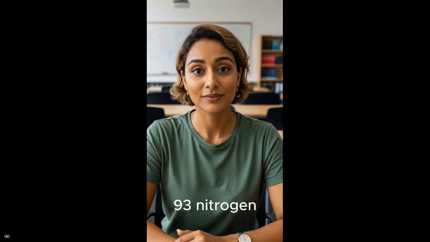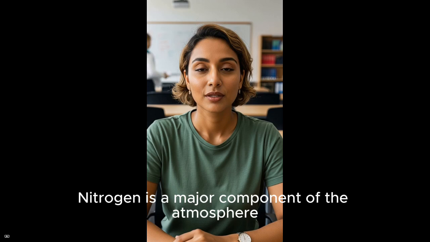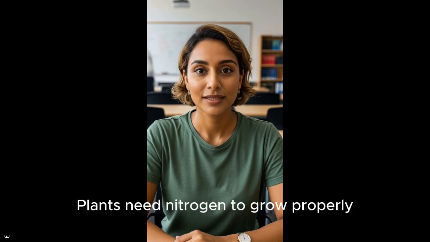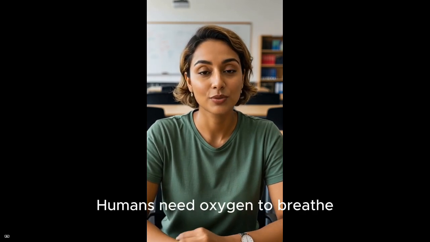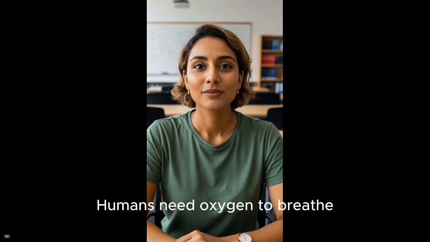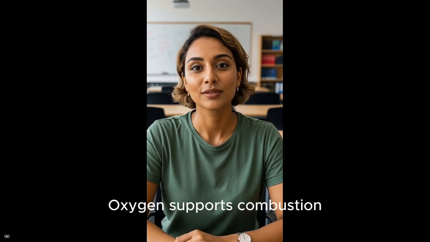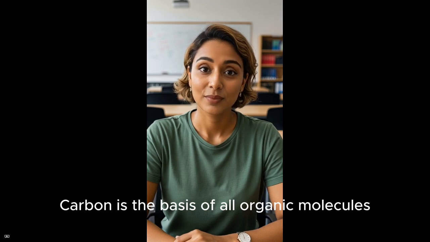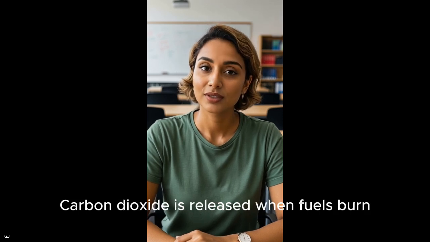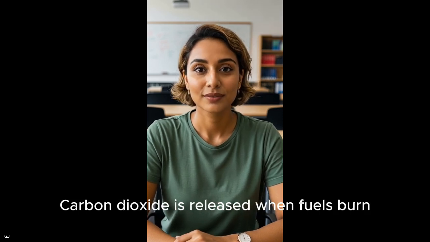93. Nitrogen. Nitrogen is a major component of the atmosphere. Plants need nitrogen to grow properly. 94. Oxygen. Humans need oxygen to breathe. Oxygen supports combustion. 95. Carbon is the basis of all organic molecules. Carbon dioxide is released when fuels burn.